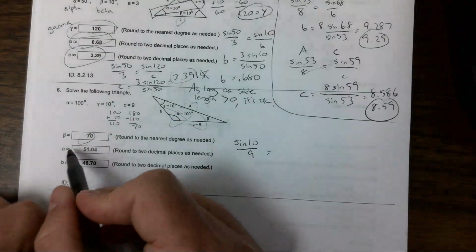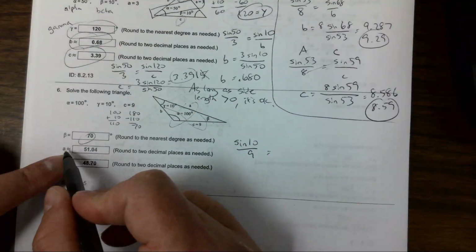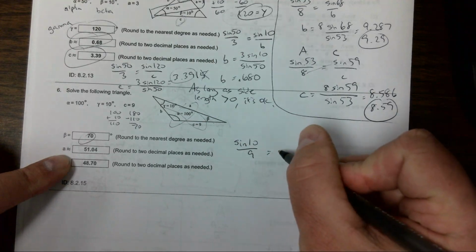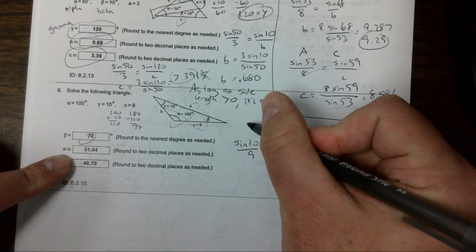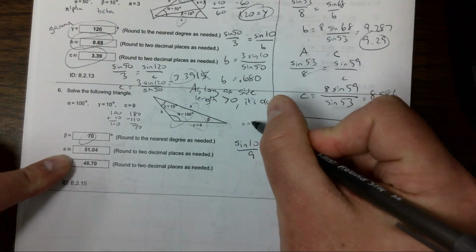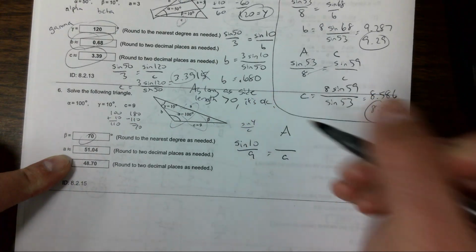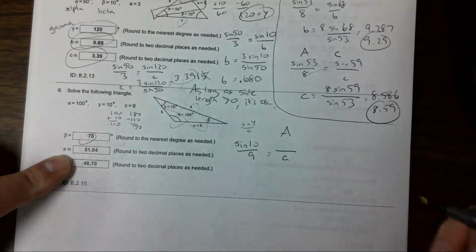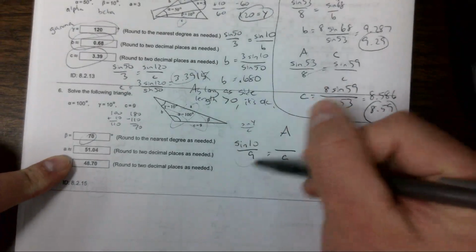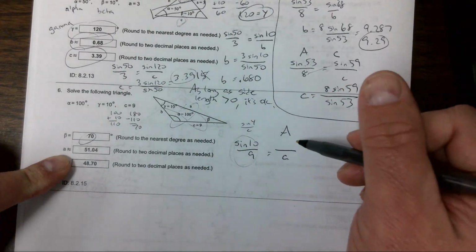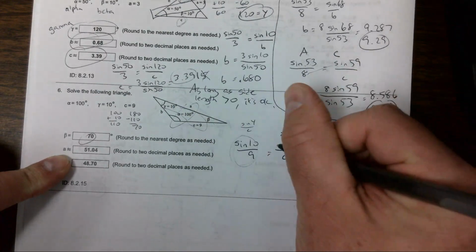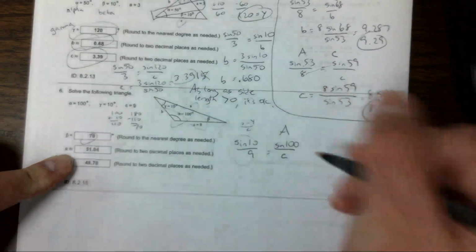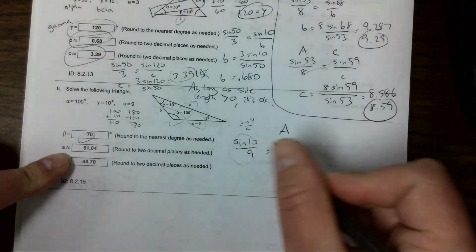Okay, so now if we're looking for little a, that means we need the sine a to be on top, which was the sine gamma over the c. But anyway, we do what we know, and then the sine of the a is like sine of 100. And then we cross multiply.